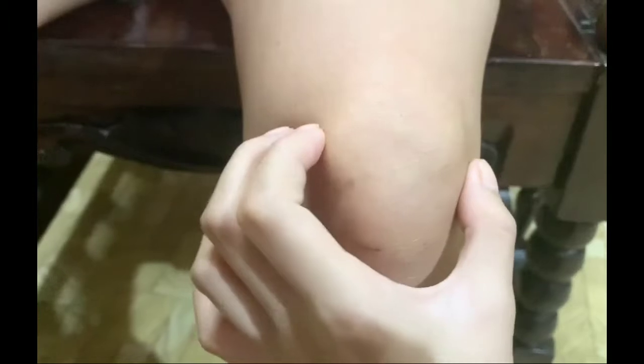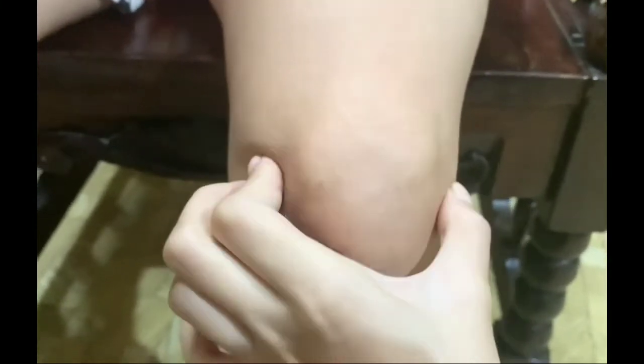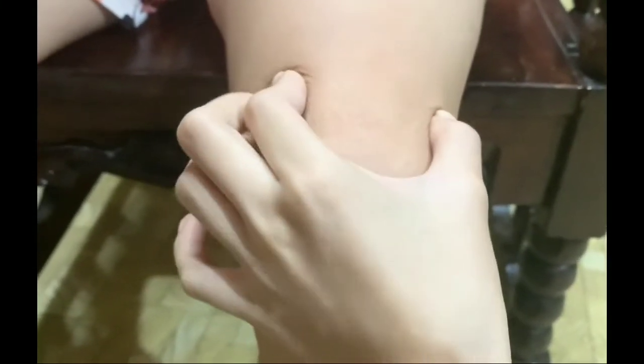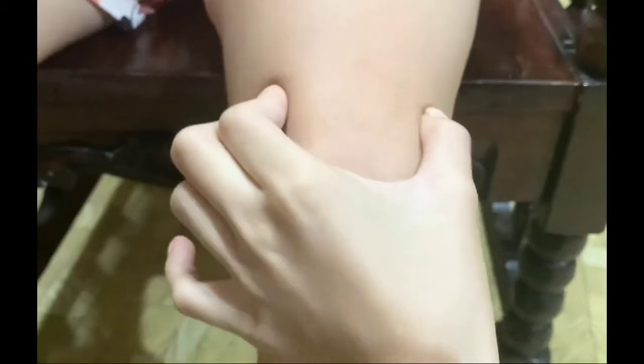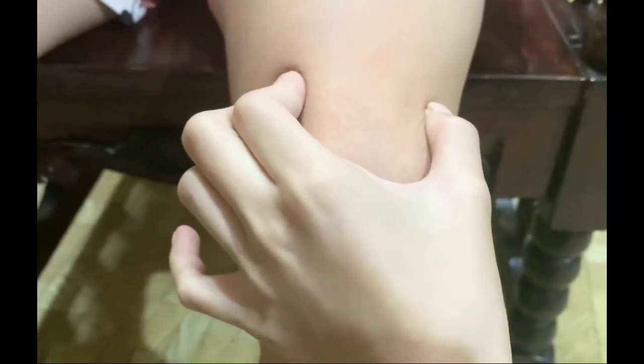I am going to palpate the bony features of the distal femur. This is the anterior view of the knee flexion. First, I am going to locate the patella. Going to the side will be the medial and lateral condyles of the femur. As you travel proximal to the condyles is where the medial and lateral epicondyles are located.